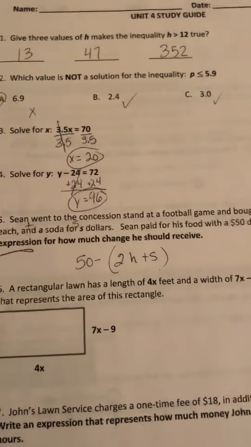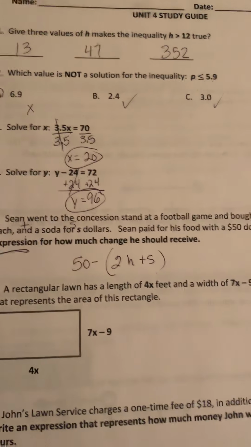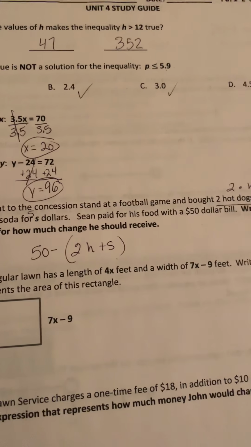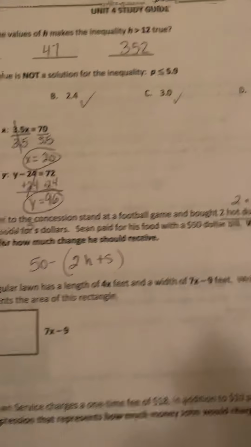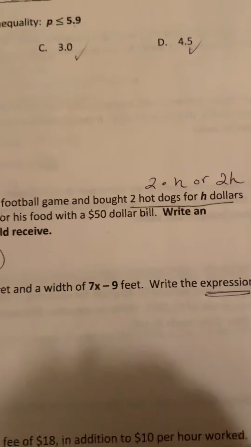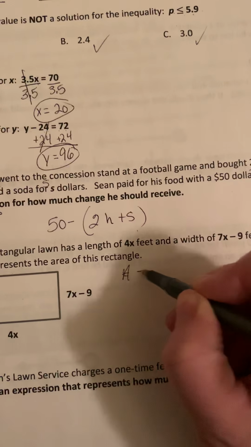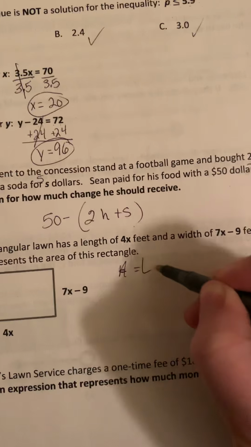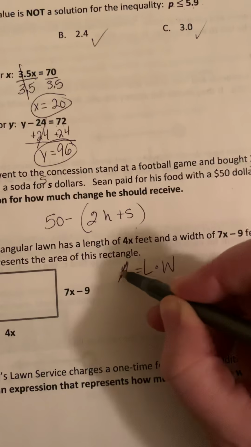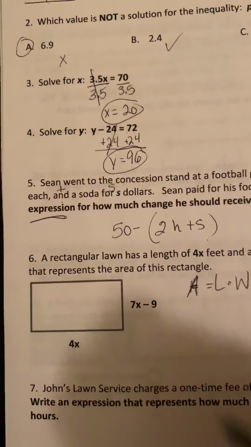Number 6, a rectangular lawn has a length of 4x feet and a width of 7x minus 9 feet. Write the expression that represents the area of this rectangle. So again, we're writing an expression, which means that we will not have an equal sign. Before we can do that though, let's make sure that we are remembering that to find area, we're doing length times width. So now I can take my information and plug that in.